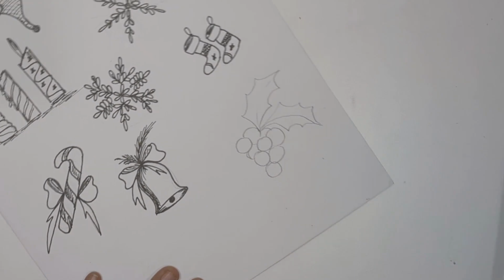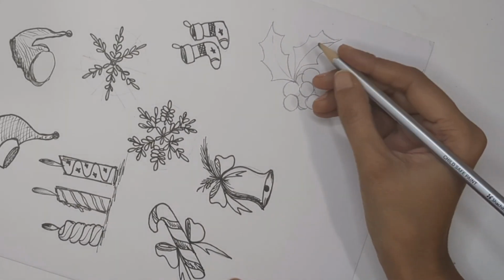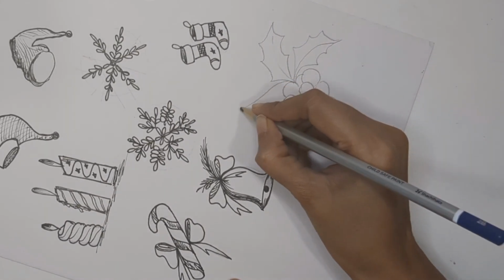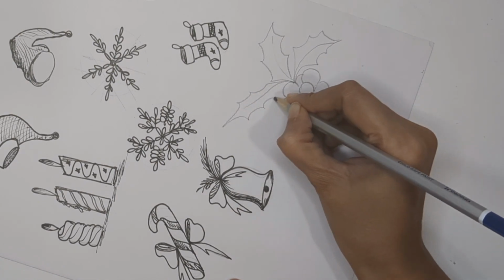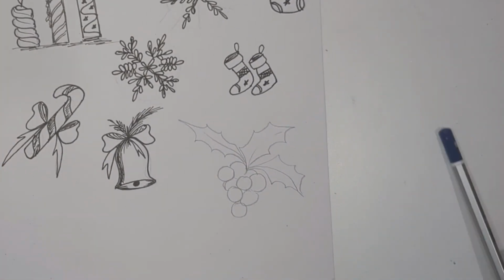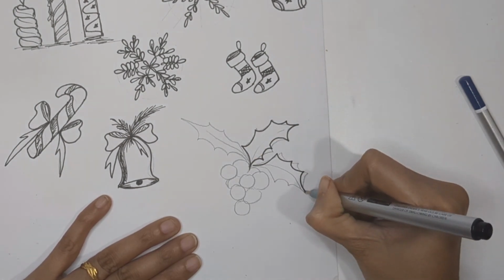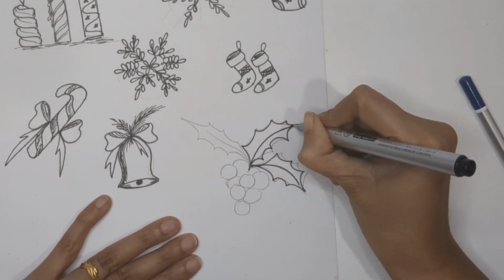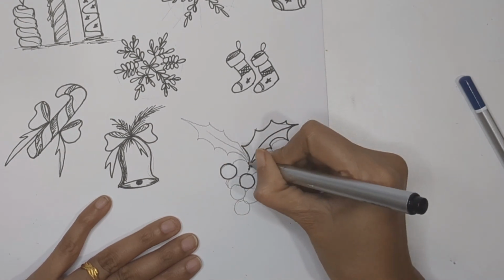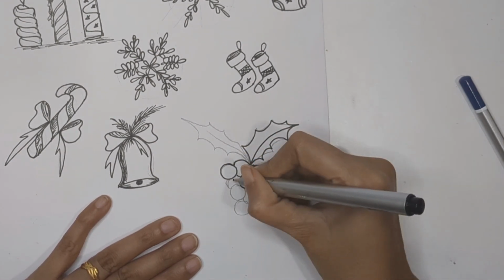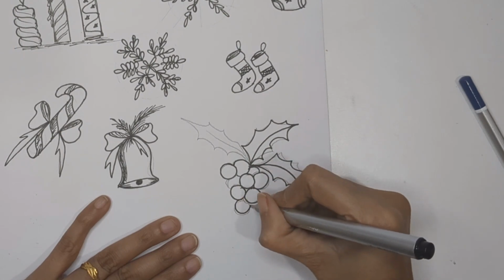So this is my basic structure. Now let's trace everything with the help of pen. So I think two leaves is fine, so I'm ignoring the third one while tracing everything. And then you can create a small structure in each round shape, and you can do some extra detailing.